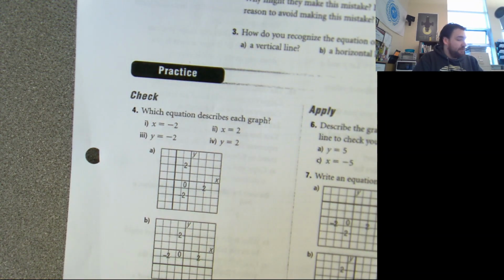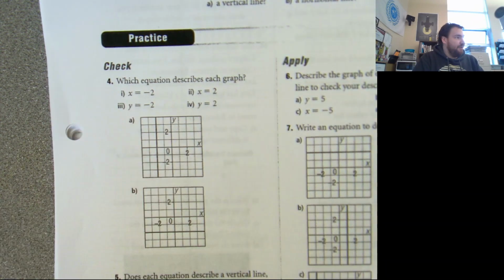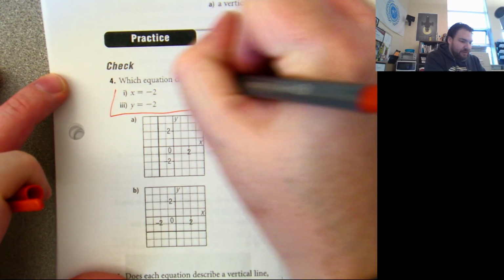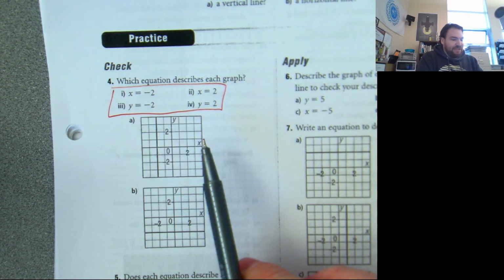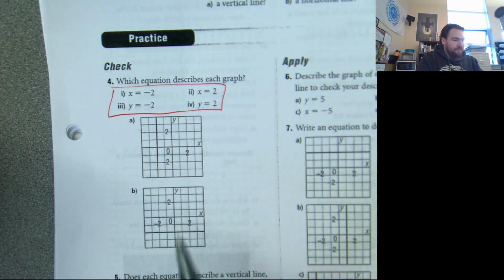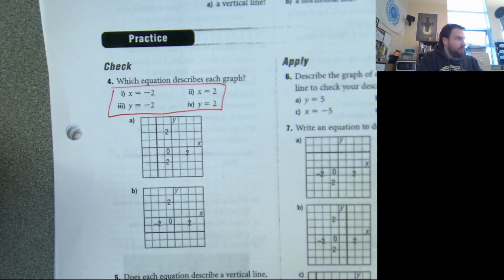Josh. Question number 4. Really? You want me to do question number 4? Okay. Well, they gave you 4 equations, and they said which equation describes each graph. There's 2 graphs, and you just have to tell me which of these equations go with these 2 pictures.